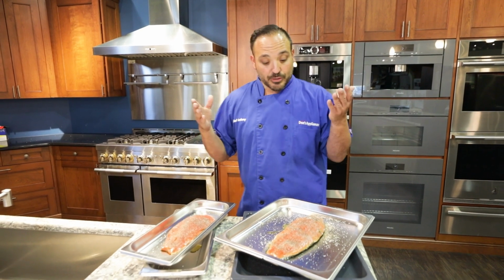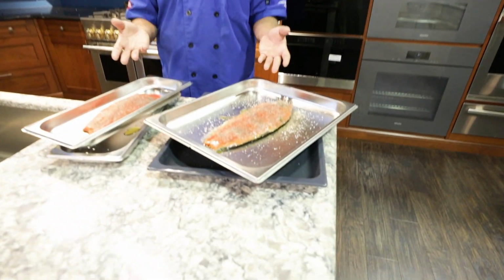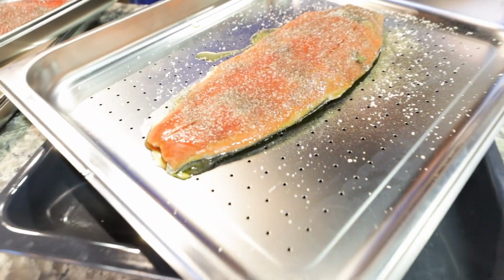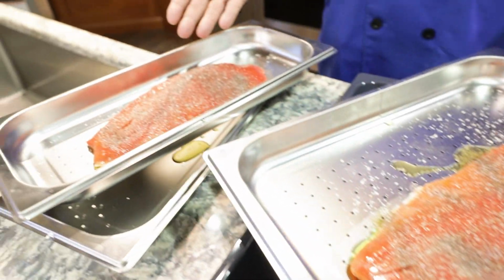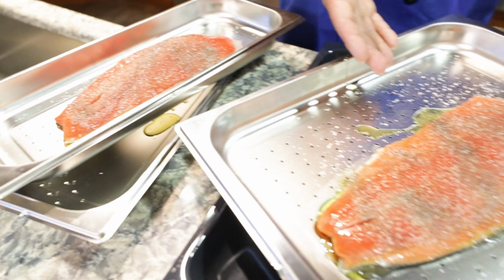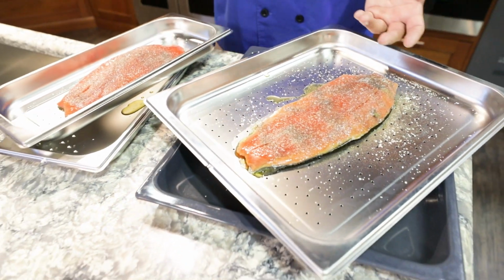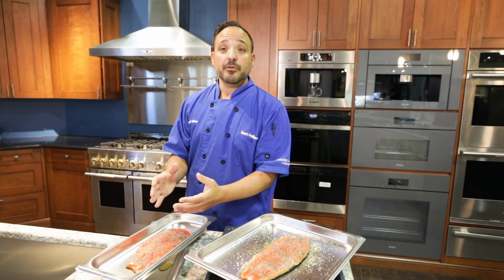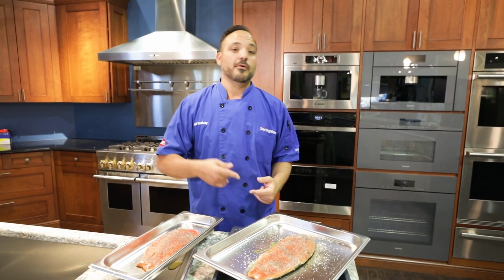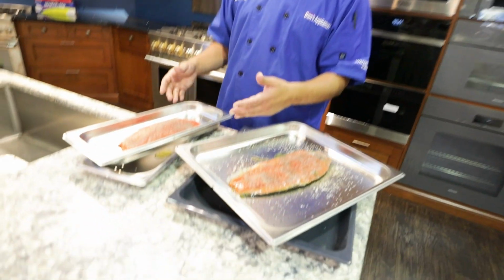Today we've got 2 fillets of salmon. I oiled them, and salted and peppered them the same. One's going to go on steam at 212, and then one's going to go in convection steam at around 375 degrees. We're going to put them in the same unit and see the results at the end, to help you determine whether steam or convection steam is better for you. First up on the list is our straight up steam.